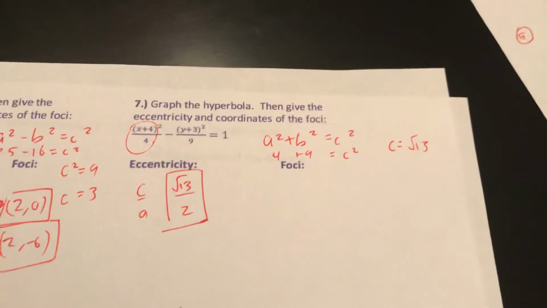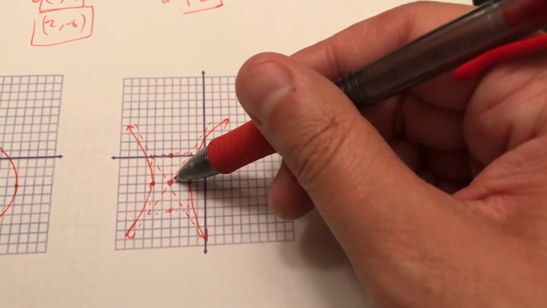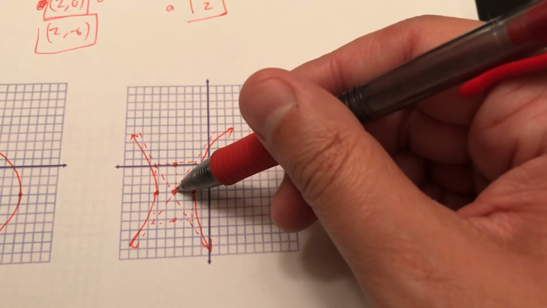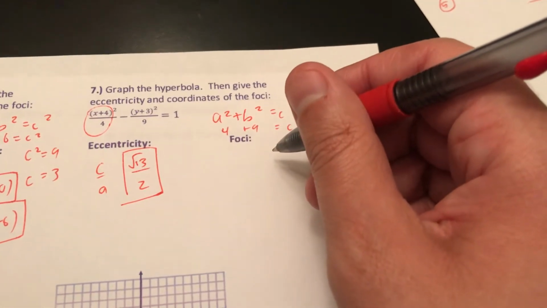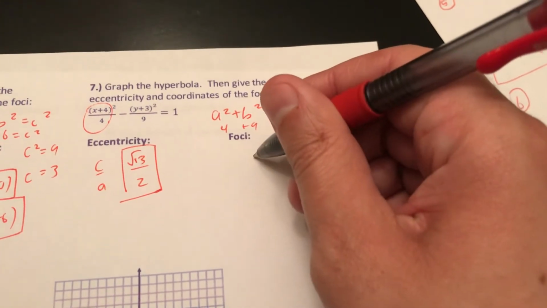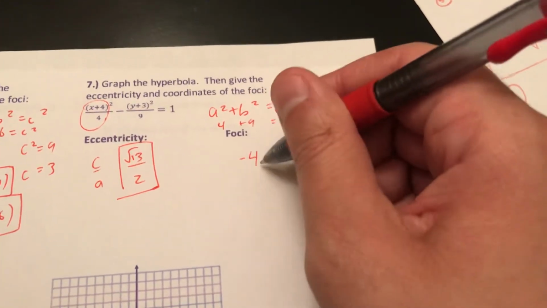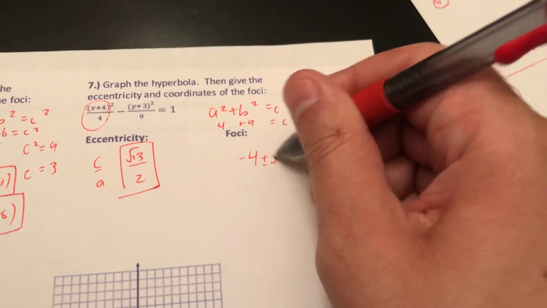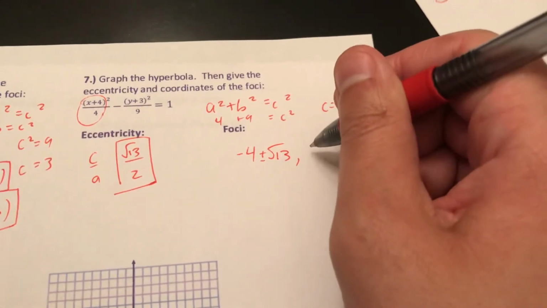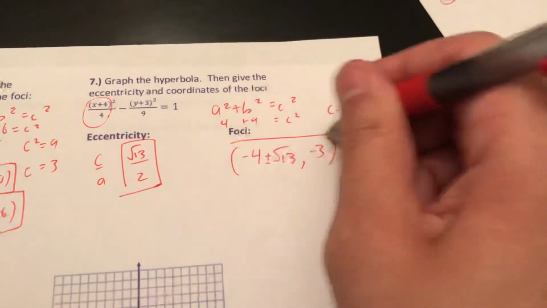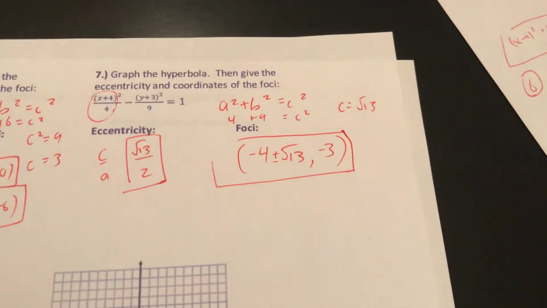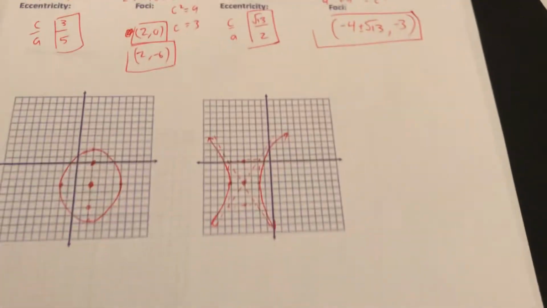Okay. And then the foci, of course, in this case, you're going from this center point, you're going over radical 13 and back radical 13. So remember, that center point was negative 4 is my x coordinate. We're either going to add or subtract radical 13 to that. And then the y coordinate is just going to stay negative 3. So those would be my coordinates of my foci. So we've got that there. All right. Moving on.